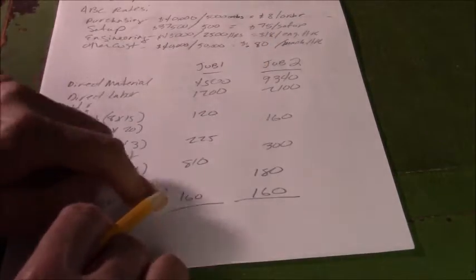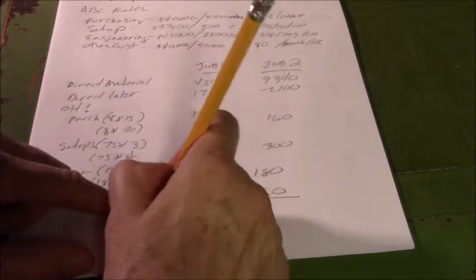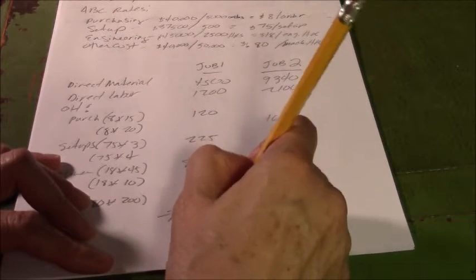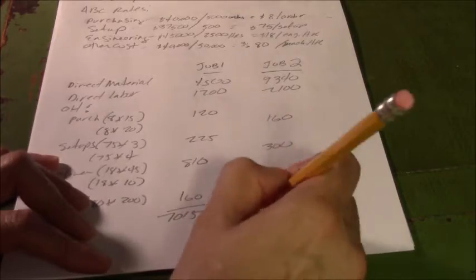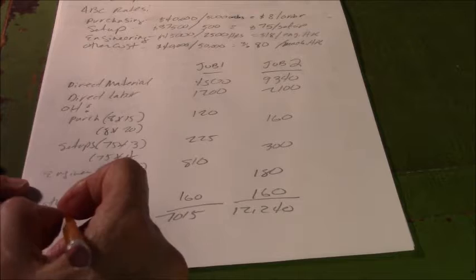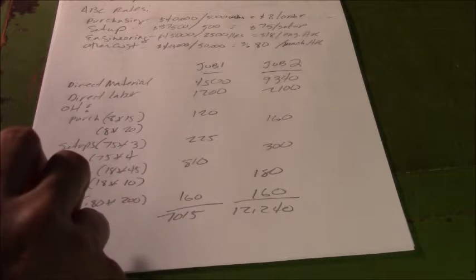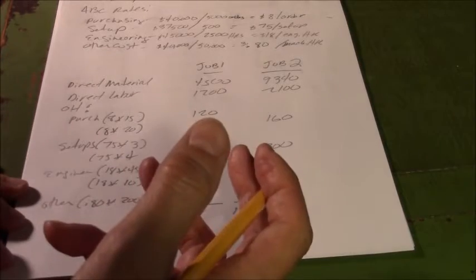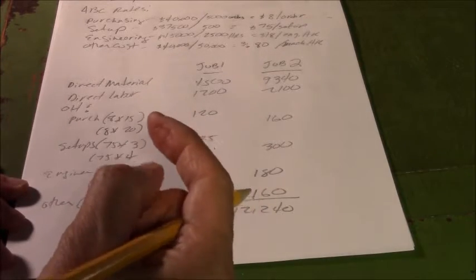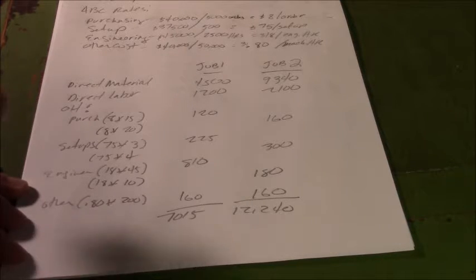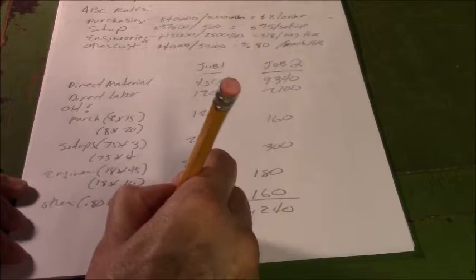So job 1 now is going to total 7015. And I mean, job 1 is going to be 7015, and job 2 is going to be 12240. All right. So that's a bit of a difference, 300 for job 1, and about 200 for job 2. But it is a difference. It's not like these are huge, giant orders.